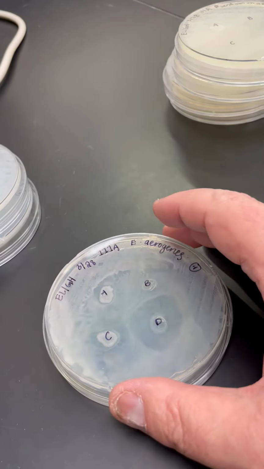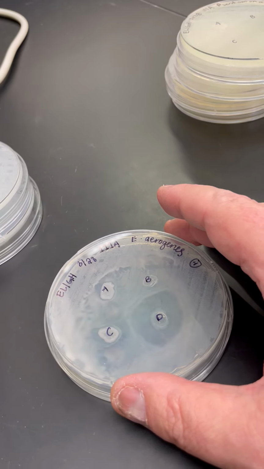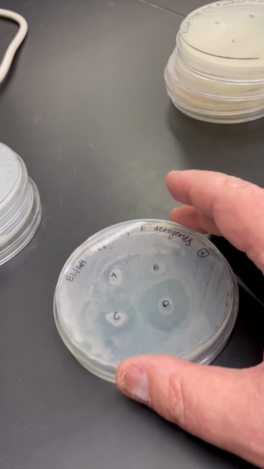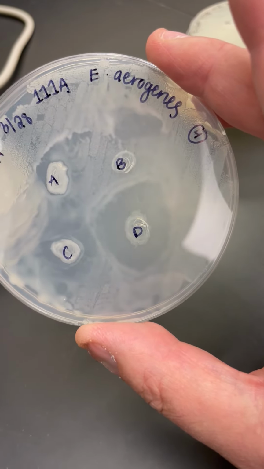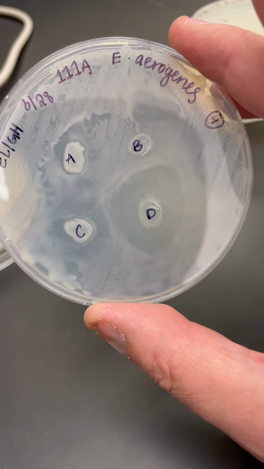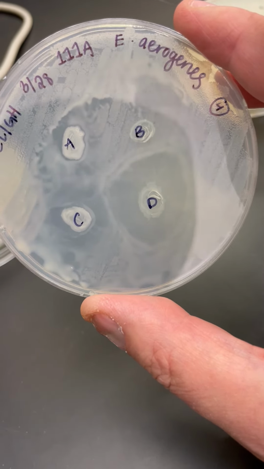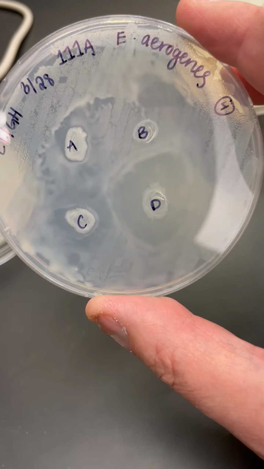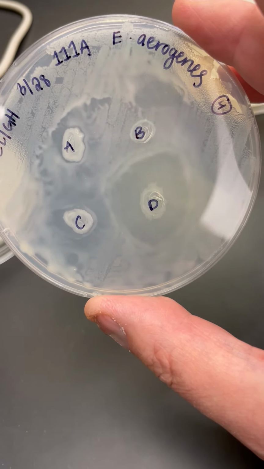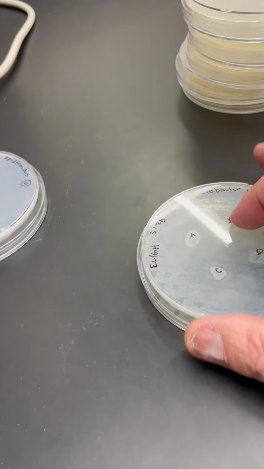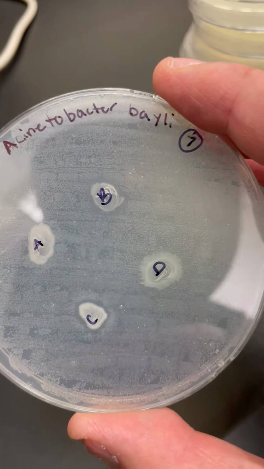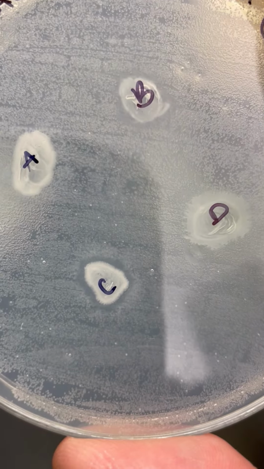How about Enterobacter? Now, I want to warn you that Enterobacter formed kind of slimy stuff on the plate, so it might be a little bit hard to see. But you would agree with me that D is having a huge effect, and so is C. So I would call D a plus plus, C is a plus, and A may actually be a plus minus or a plus, but B not at all.